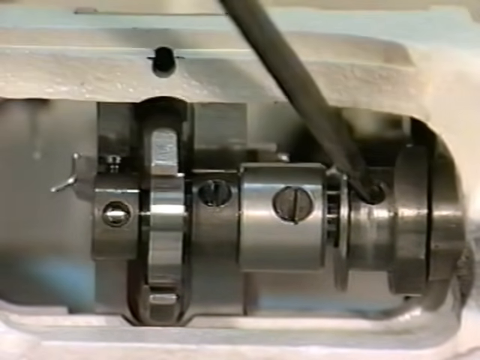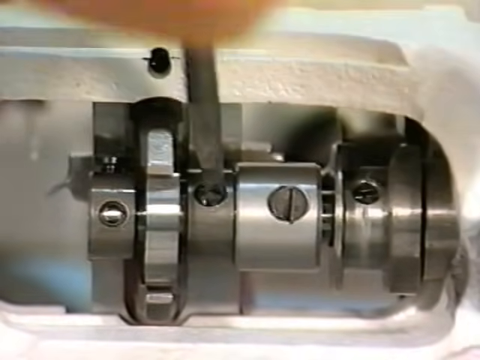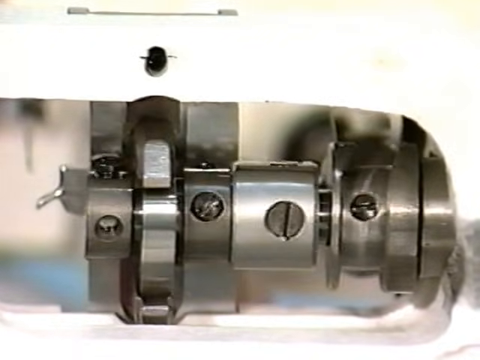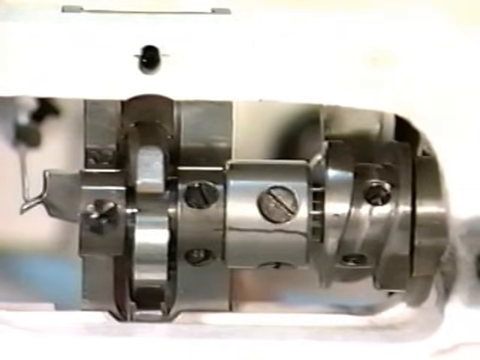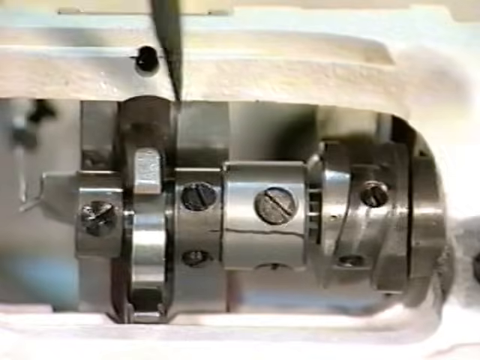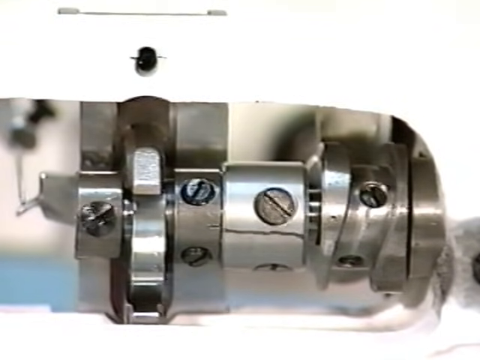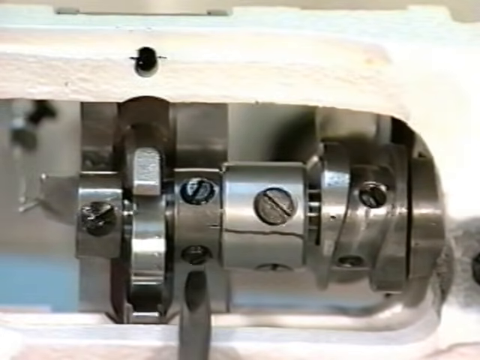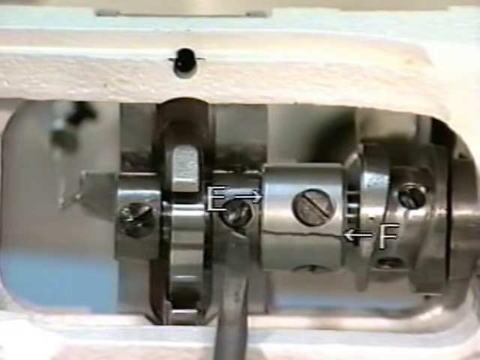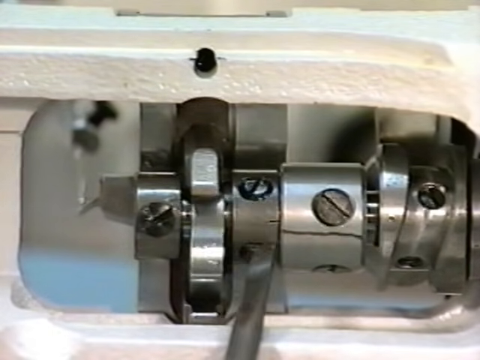Loosen the screw in the yoke slide cam and the screw in the yoke slide triangular cam. Align marker line E on the yoke slide triangular cam with marker line F on the looper mounting shaft and tighten the screw.